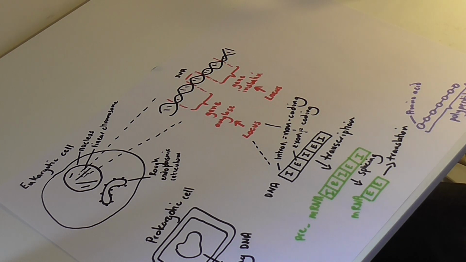So that's a brief overview of the general process. What we're going to do is look at transcription in eukaryotic cells in more detail.